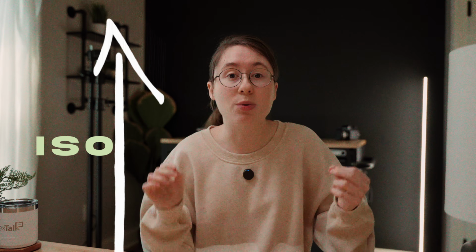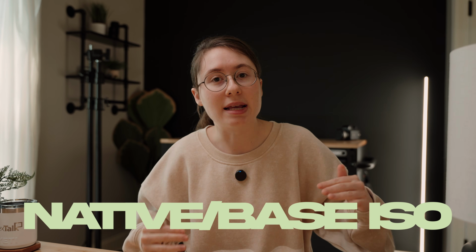And the main thing to remember with ISO is the higher your ISO is, the more noise and grain it will introduce into your image. And I'll show you an example of this, but first, let's talk about native ISO or base ISO.